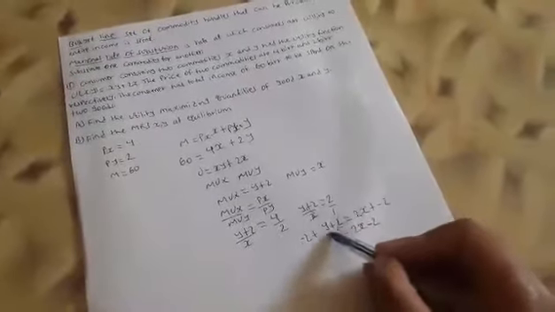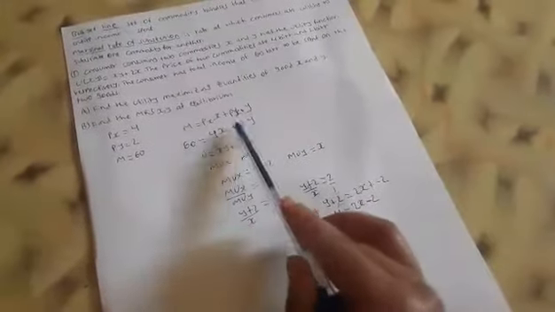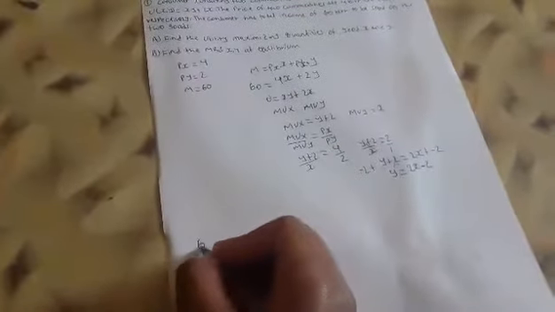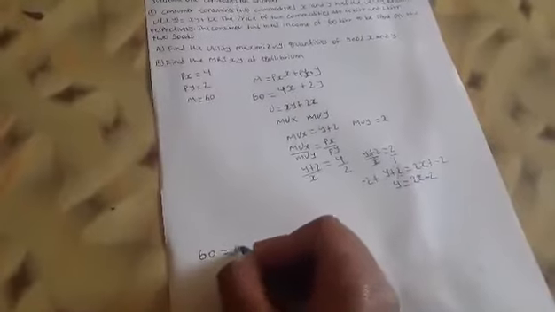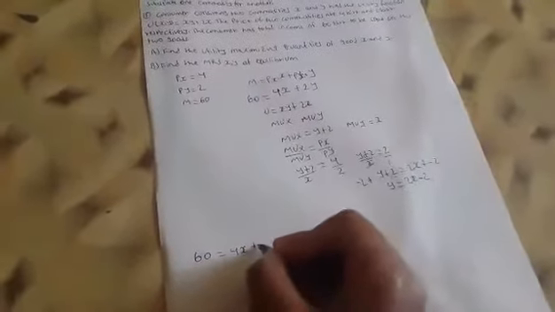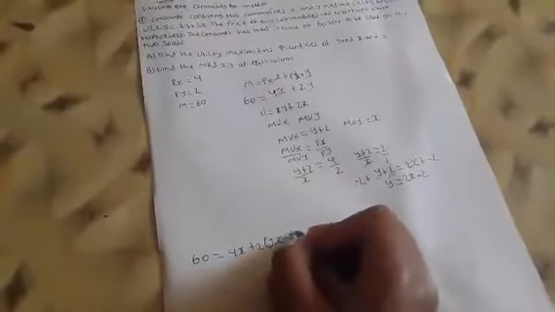Now we know the relationship between Y and X, so we substitute this equation into this one right here. So 60 equals 4X, and substitute 2X minus 2.